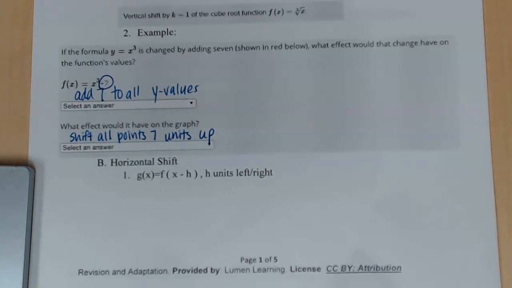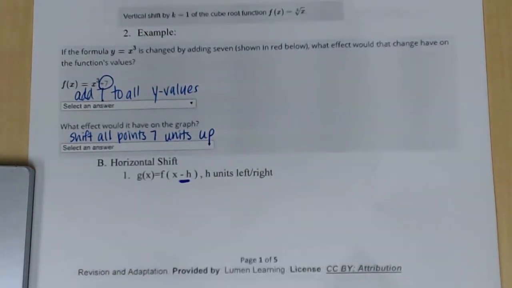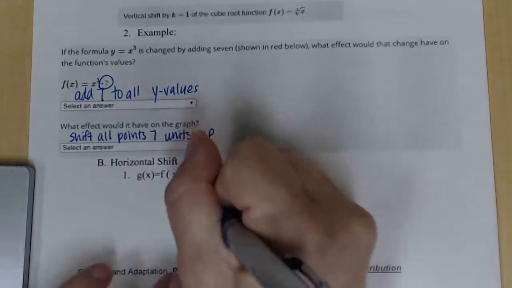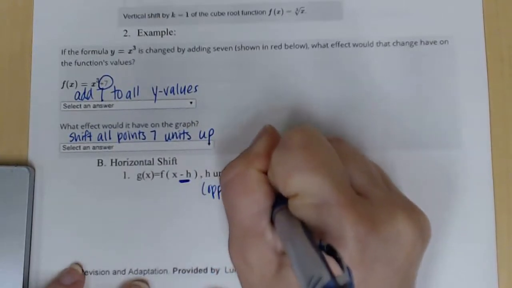Horizontal shift. Notice now the shift is inside of the f of x, and that's going to move it left and right. And I'm going to tell you, it's going to be the opposite of what you think.